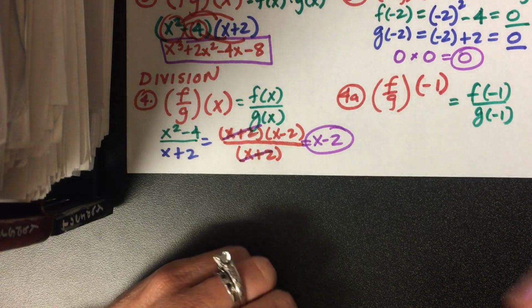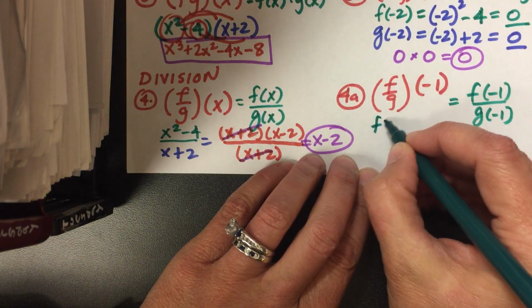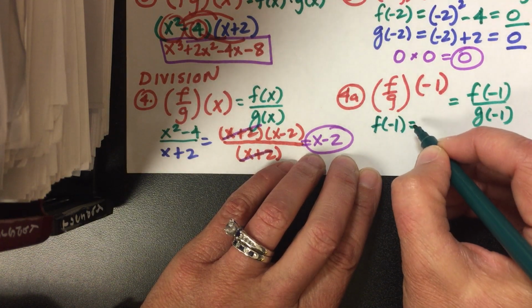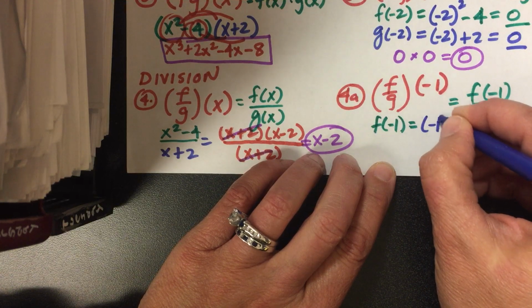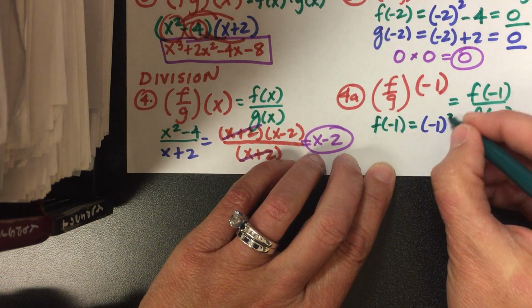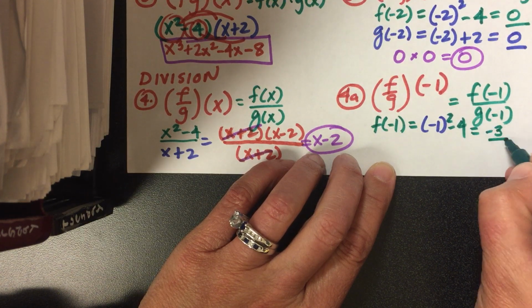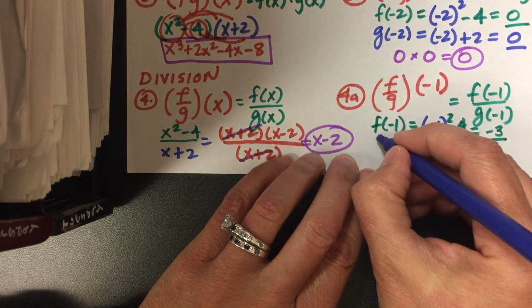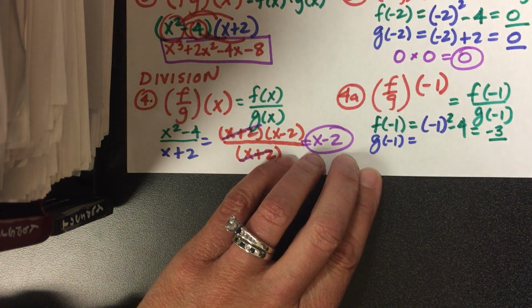In our last example, if we do f of -1, let's do f of -1. If I do f of -1, f of x is x squared minus 4. So it's going to be -1 squared minus 4. That'll be 1 minus 4, which is -3. That's f of -1. Let's do g of -1, which is x plus 2.